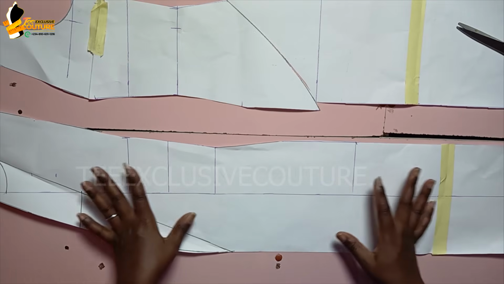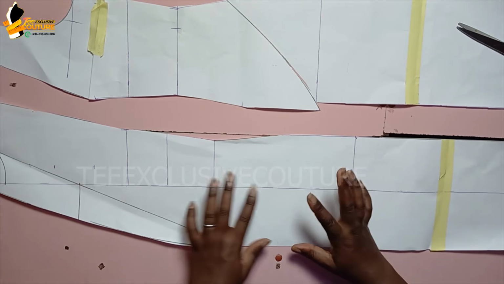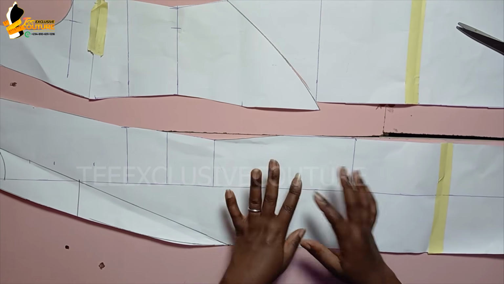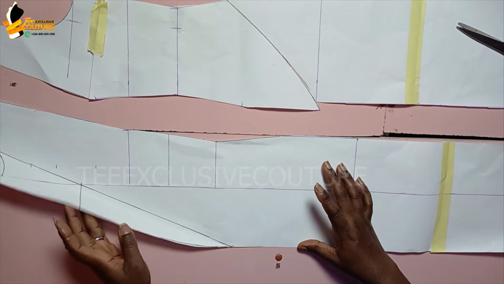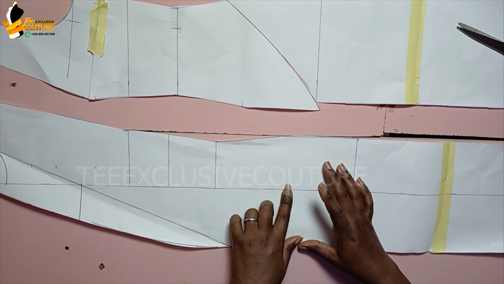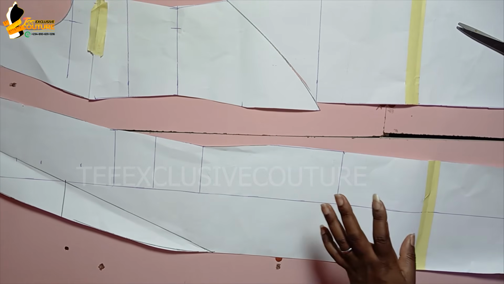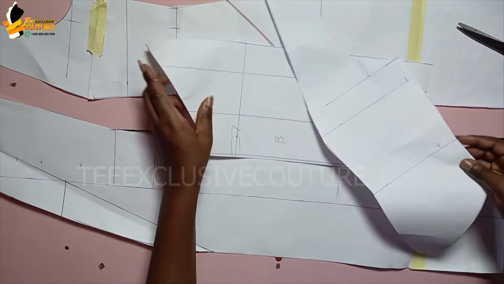So when we want to cut the center front, we are going to be cutting 4 of these. Don't forget the lining is also going to be the fabric also. So we have our back piece also looking like this.